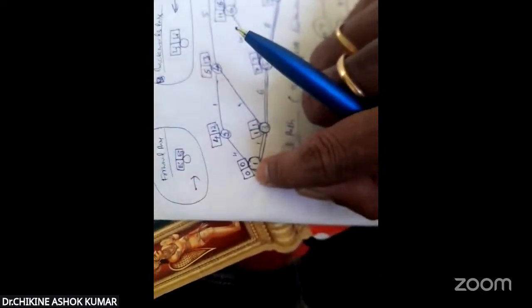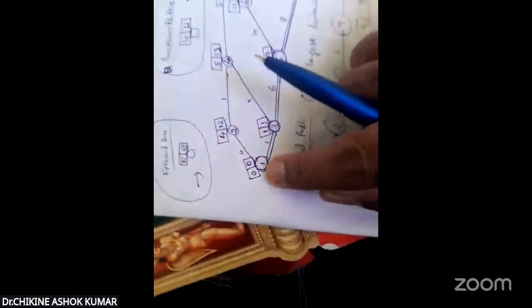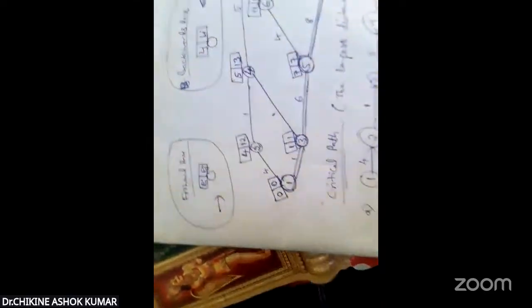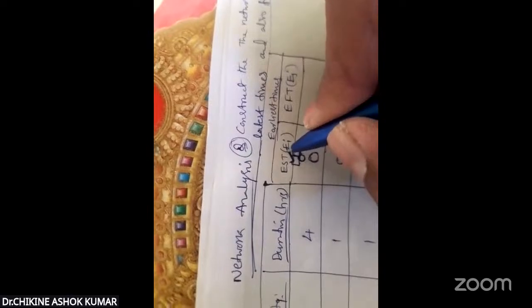Because these are the starting times, 0. So in this corresponding row, 1 to 2, 1 is the first node. What is node 1's starting value? A value of 0. So write like this. Similarly, 1 to 3, which is the first activity? 1. What is again node 1's first square box value? 0. So write 0 here. So this first value I am writing here.